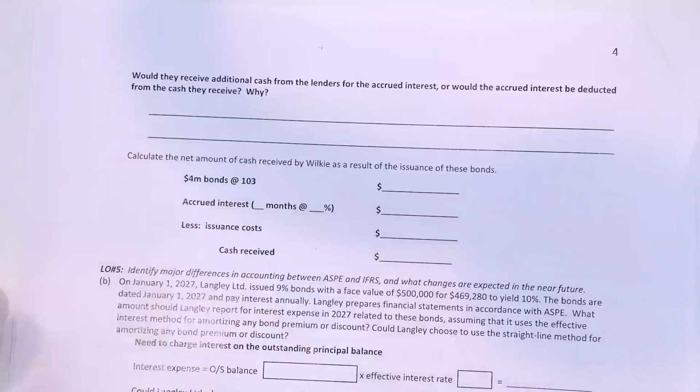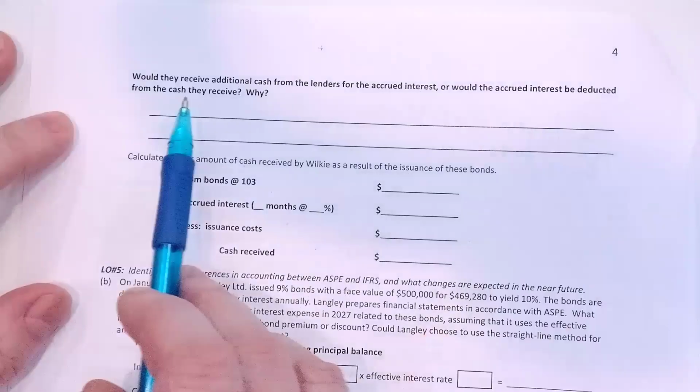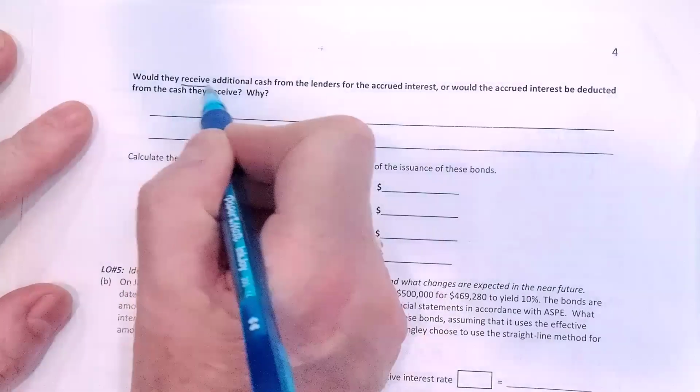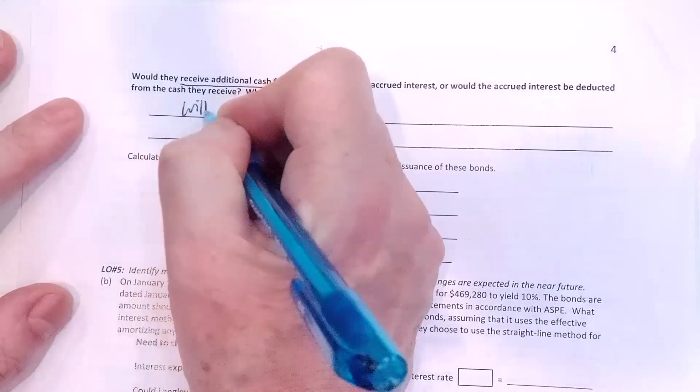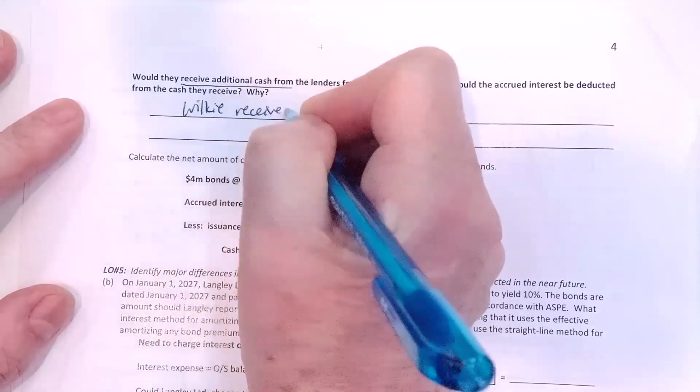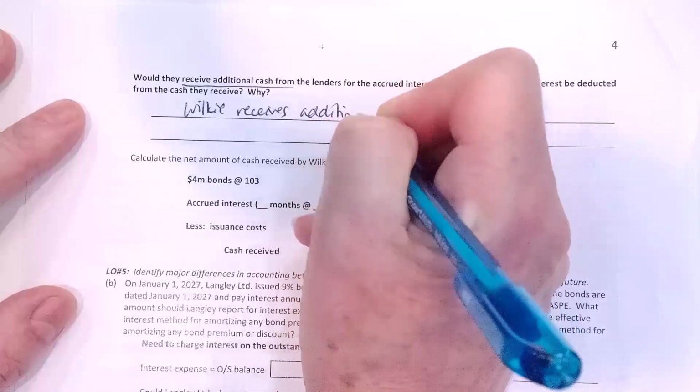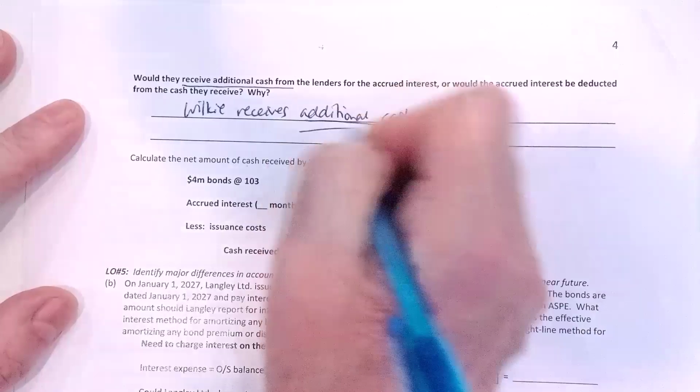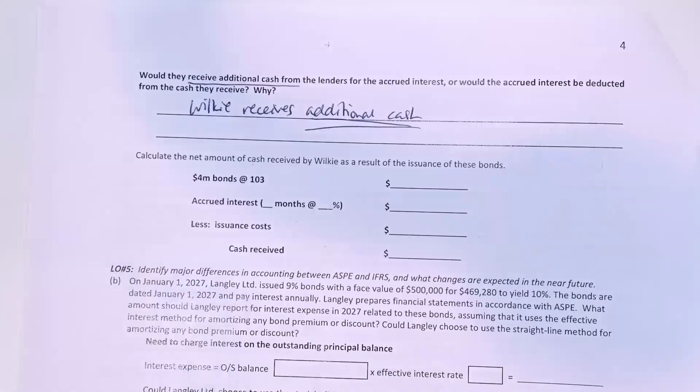So I just want to emphasize this point. The issuer, the borrower, in this situation, is going to be paid interest up front, which they will then pay back when they pay 6 months interest later. So Wilkie receives additional cash. We understand why that is. It's kind of weird, but that's what happens.